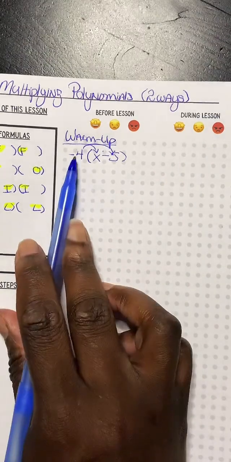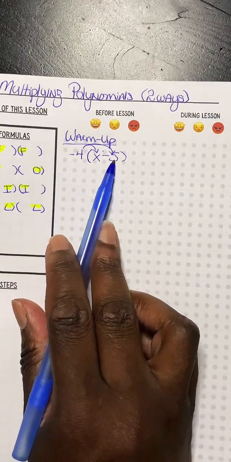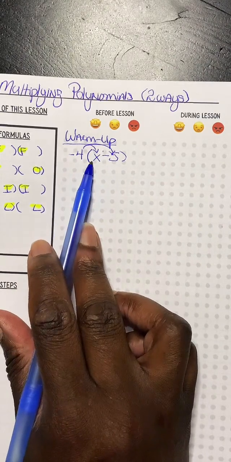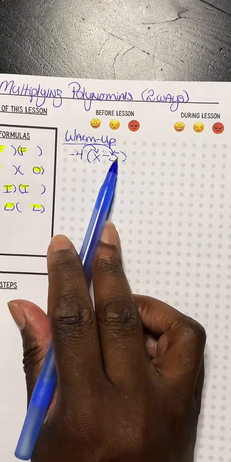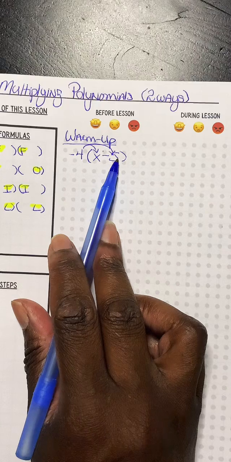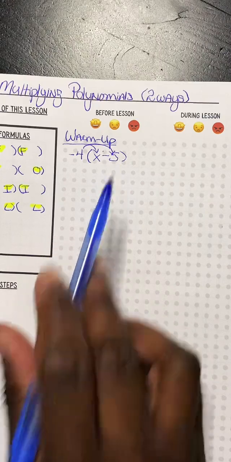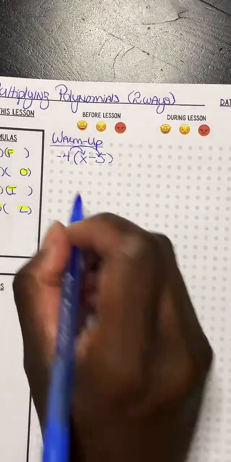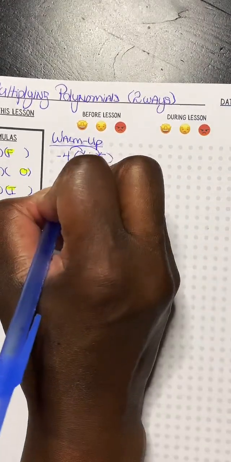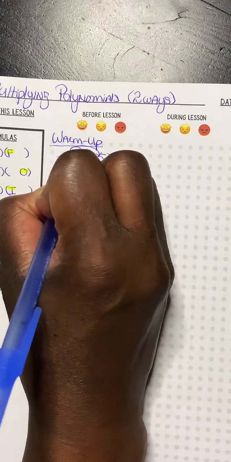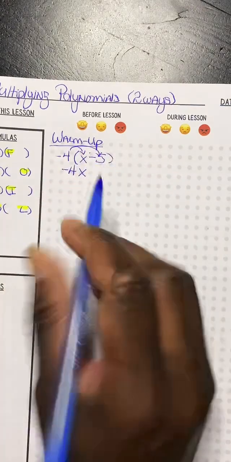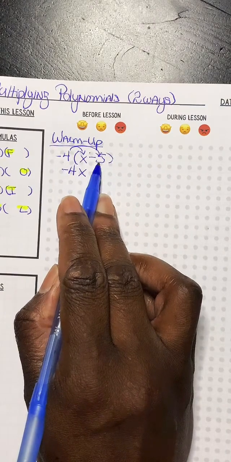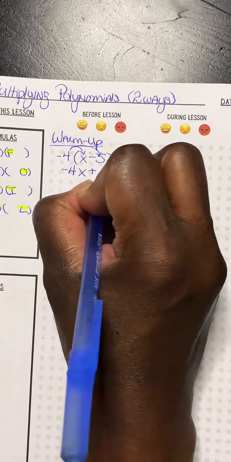It's almost like if this is you with a pack of gum and these are your friends, you want to make sure that you give a stick of gum to everyone in the group, because you don't want to be that person that gives to some of your friends and not others. So when I distribute, I'm basically going -4 times x, which gives me -4x. And -4 times -5, remember, a negative times a negative gives me a positive, and 4 times 5 gives me 20.